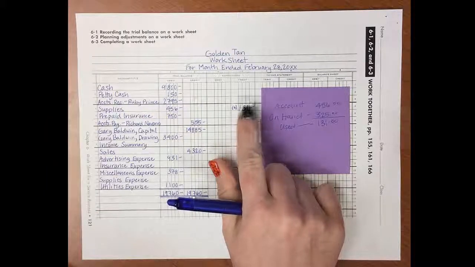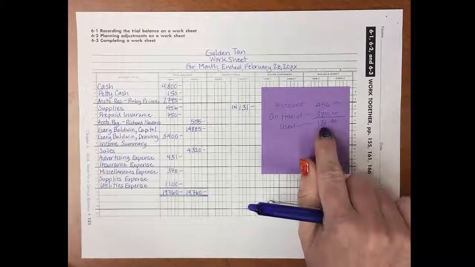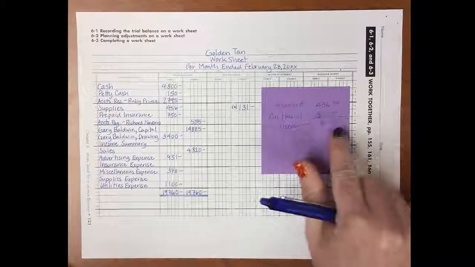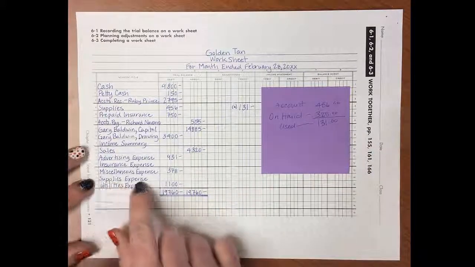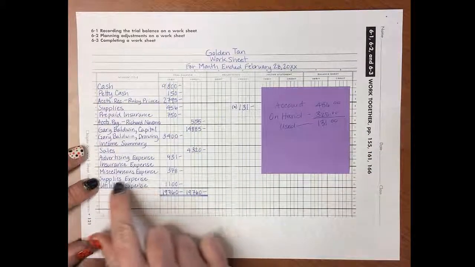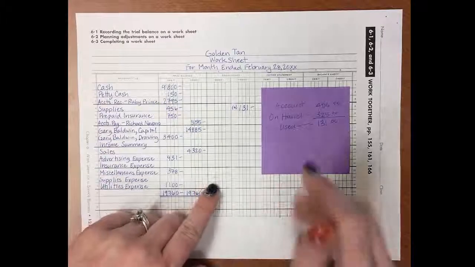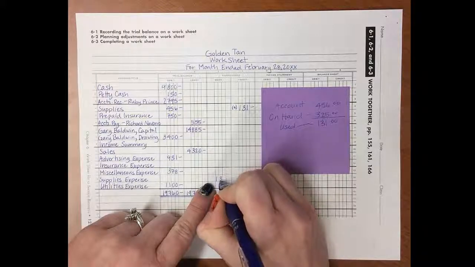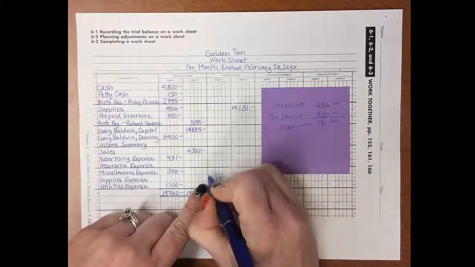Now, for every credit, I have to have a debit. So what we need to do is we need to say, hey, I've used this up. It is now an expense, and this is where we get to use our supplies expense account. Expense accounts are always debited, so I'm going to put 131 as my debit here.